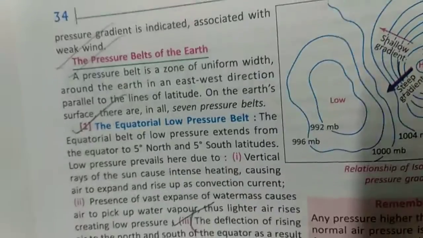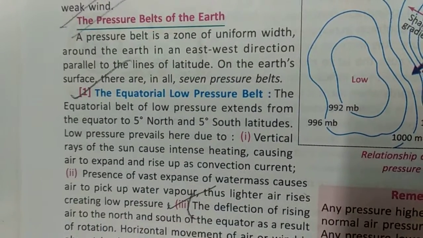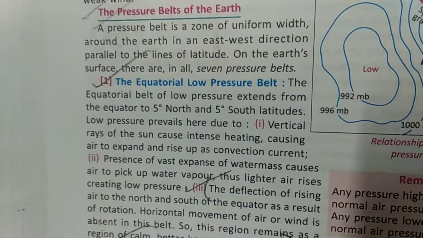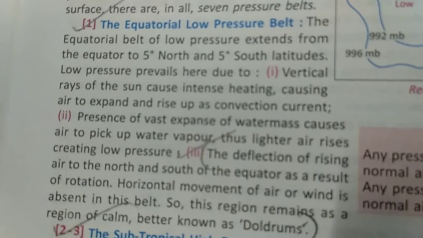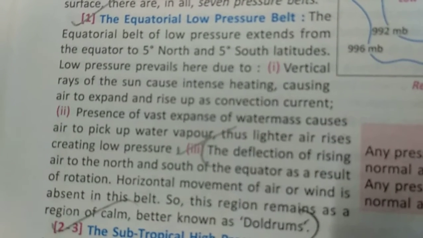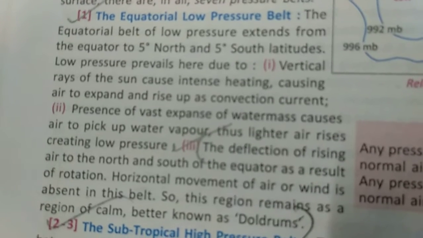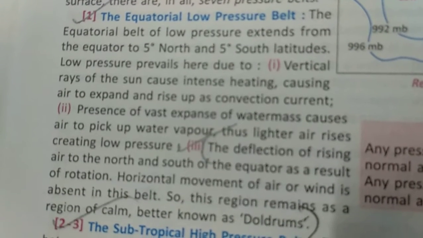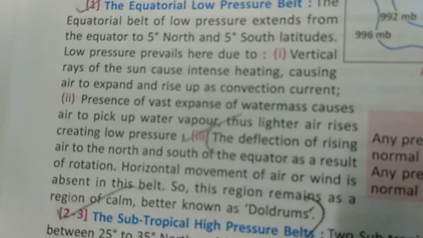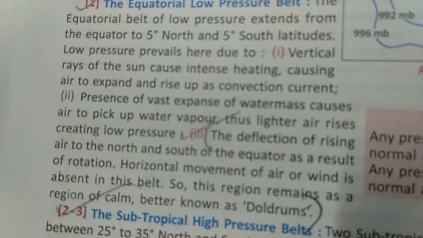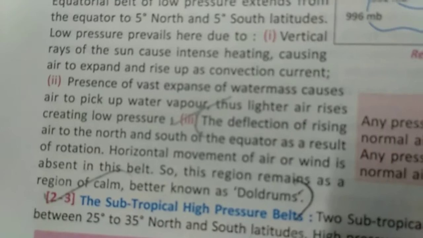Now the pressure belts. The pressure belts are the equatorial low pressure belt, subtropical high pressure belt, subpolar low pressure belt, and polar high pressure belt. The equatorial low pressure belt extends from 0 degrees to 5 degrees north and south of the equator. Here the rays are vertical and so intense heating causes the air to expand and rise, and convection currents also form.